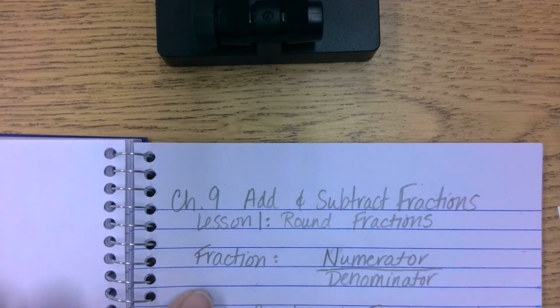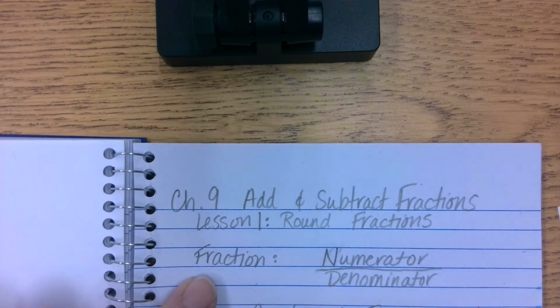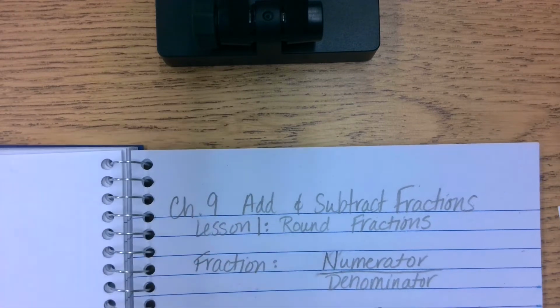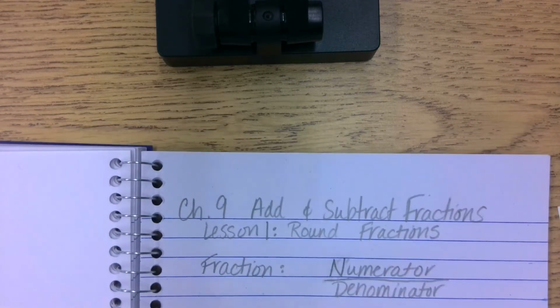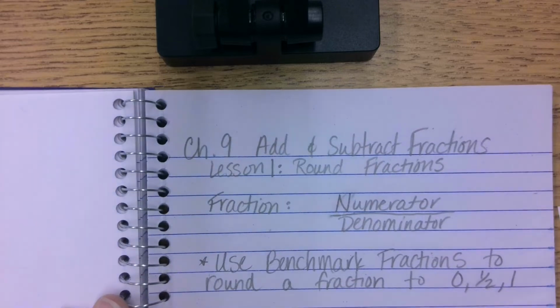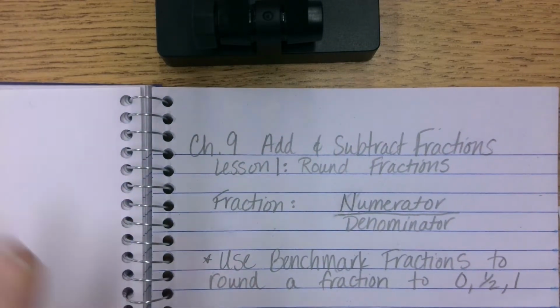All right, so the first thing we want to remember always is that a fraction has a numerator on the top, a denominator on the bottom. So make sure you write that down. Numerators on the top, denominators on the bottom. Okay, and of course, pause me so you can write all this down.